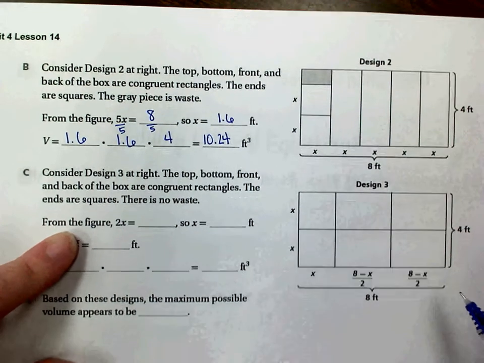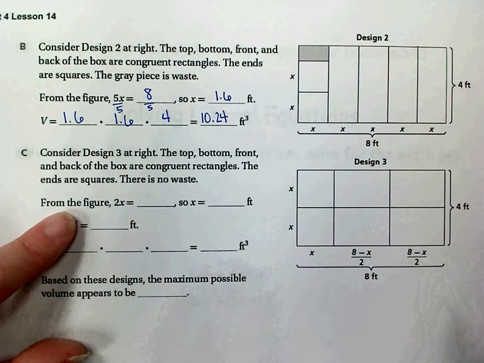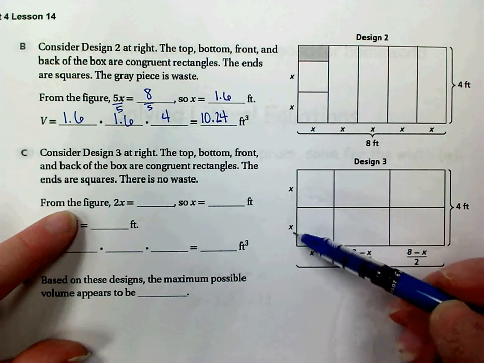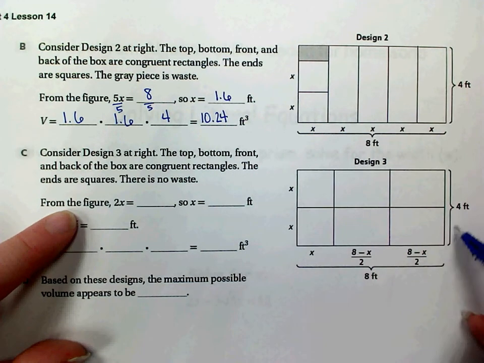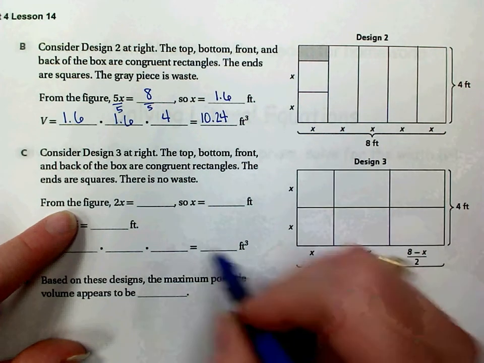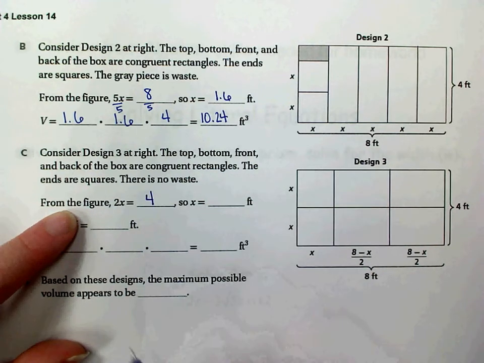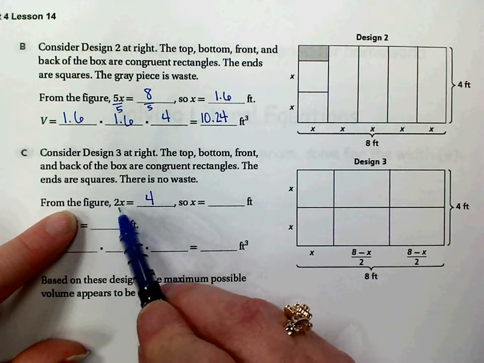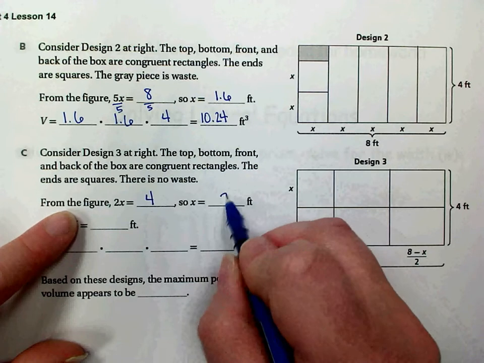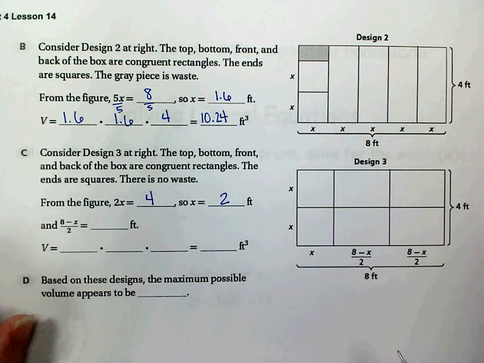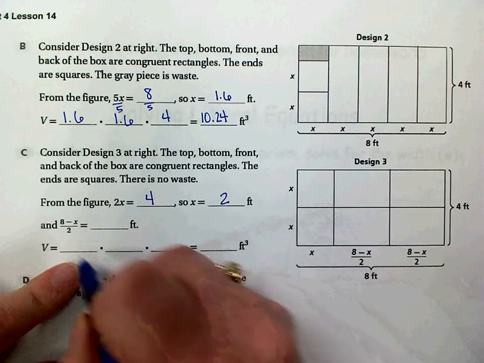So look at our figure. It says 2x equals what? So look here for 2 x's. Here's 2 x's right here. I'm told on the opposite side that that's 4 feet. So 2x equals 4. So I can solve for x by dividing both sides by 2 and get x equals 2 feet. So I know the length and width part of my volume.